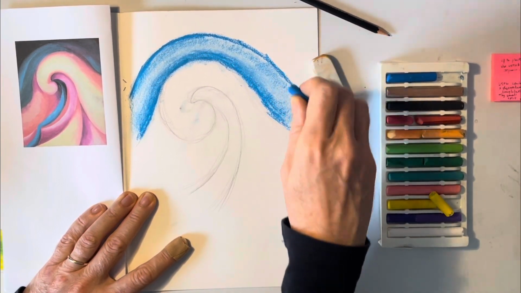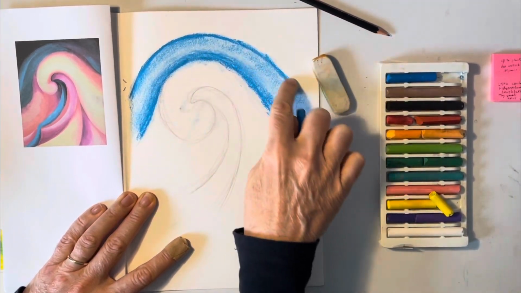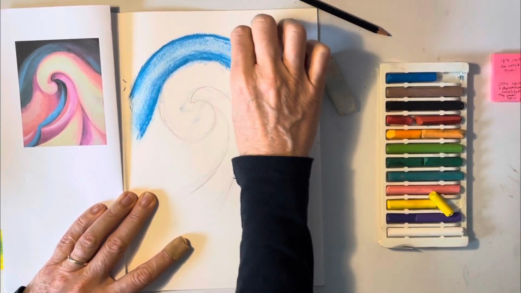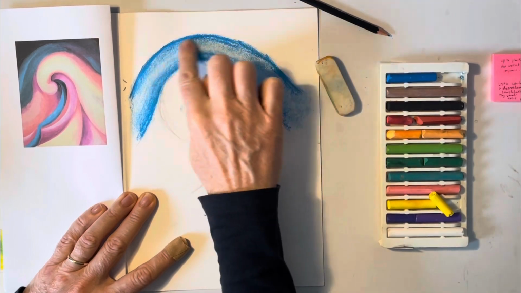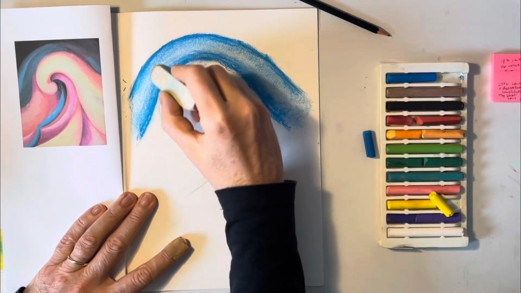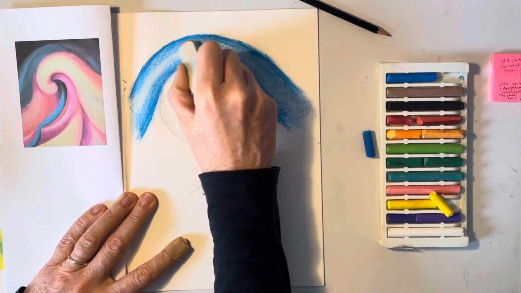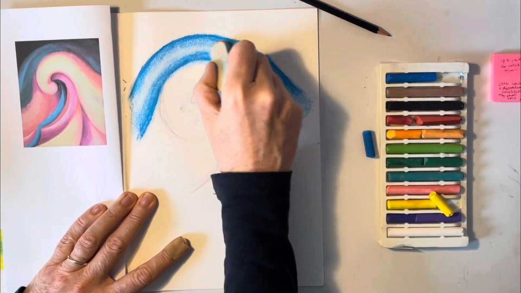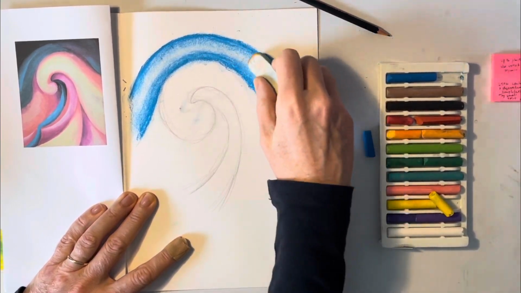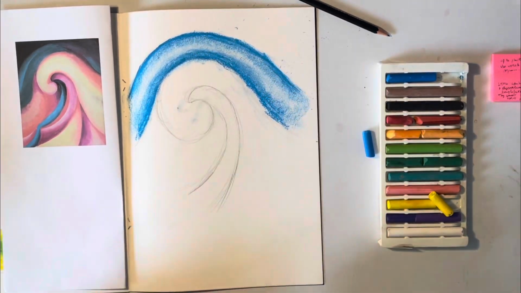So I've gone dark on both edges, blended it in with my finger, and I've introduced some light into the middle of the shape. Now, if you start to lose some of that light, no problem, just get your rubber again. So sometimes the highlights disappear just because you're smudging and your hand touches it. And there you go. So first shape done.